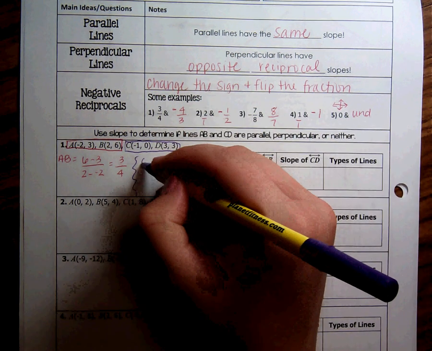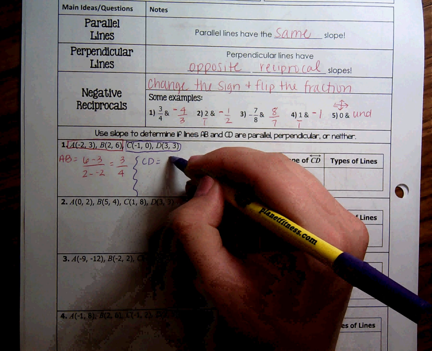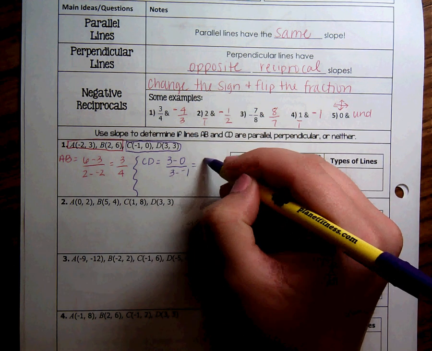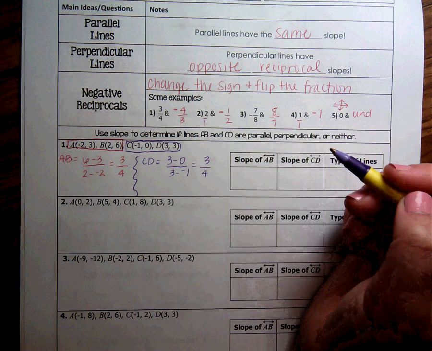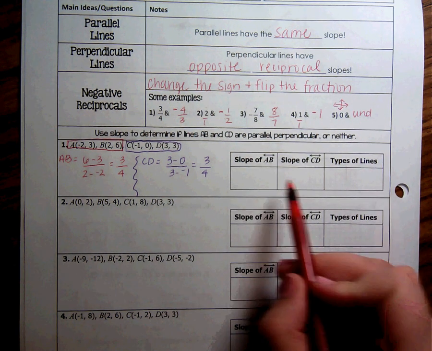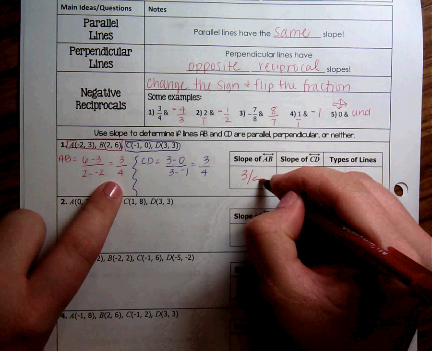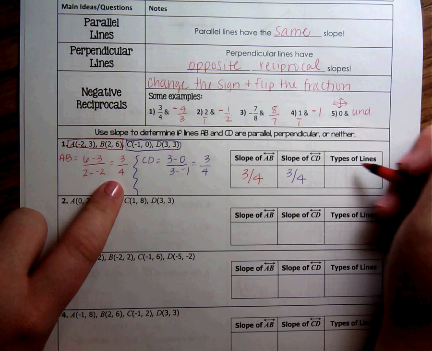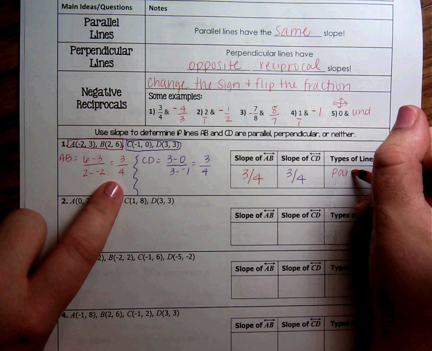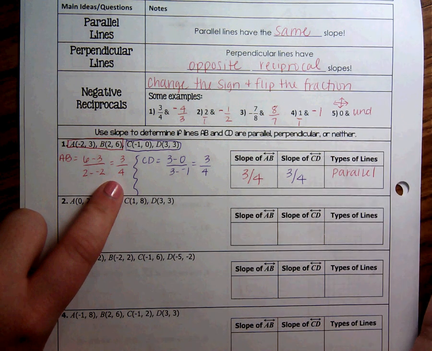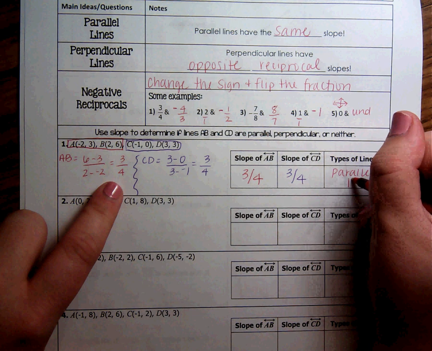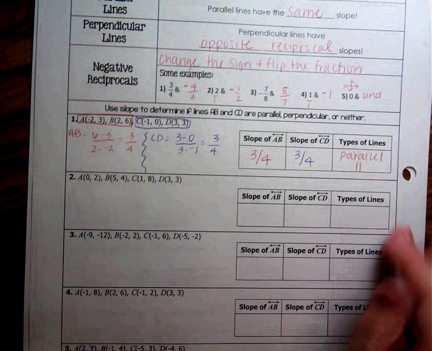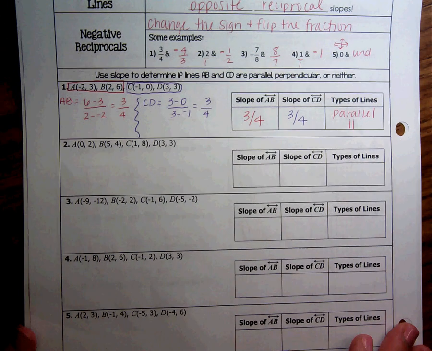Now let's find the slope of CD. We have 3 minus 0 over 3 minus -1. 3 over 4 is that slope. So let's write our slopes over here. This slope was 3/4. This slope was 3/4. Since those are the same, these are parallel. All right, whenever you talk about parallel lines, you can also use this symbol, the 2 lines up and down. That means those are parallel because they look like parallel lines, right?